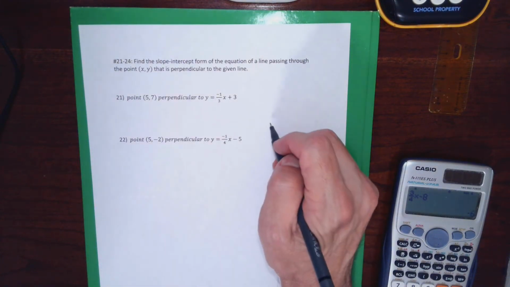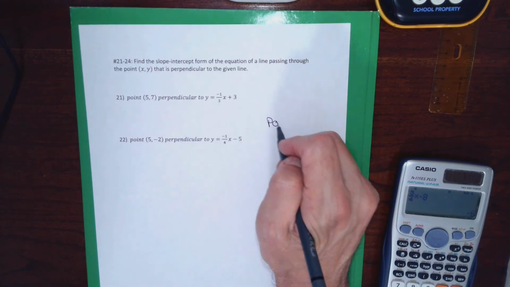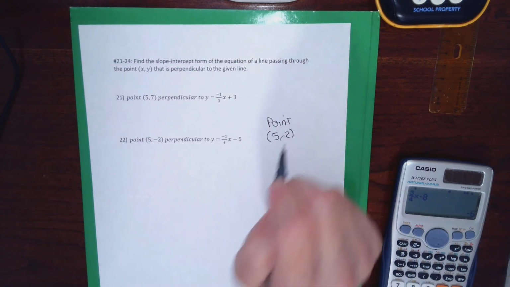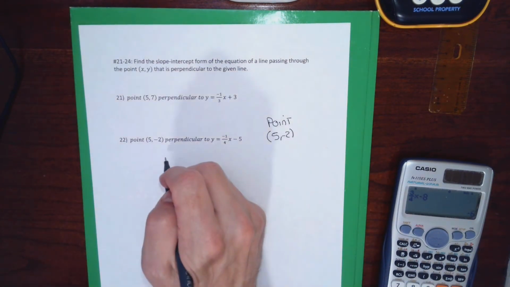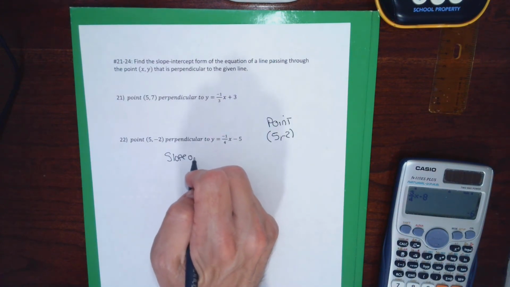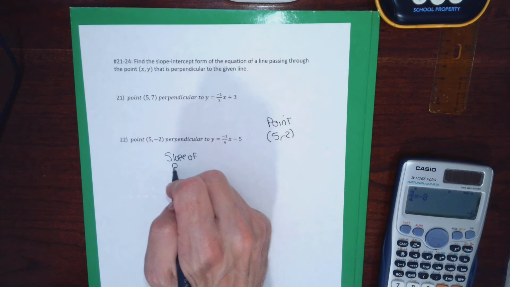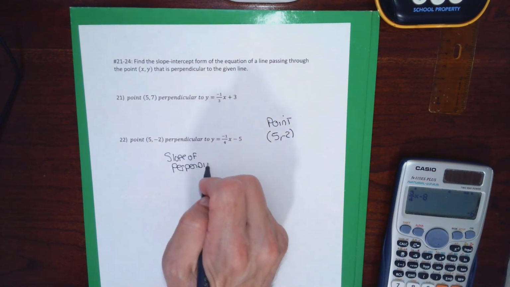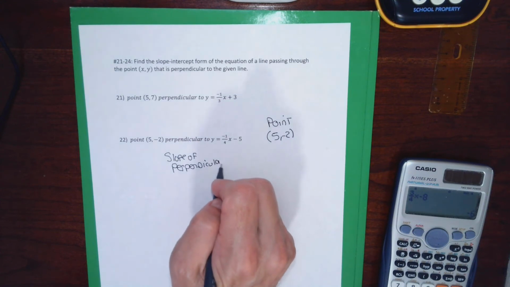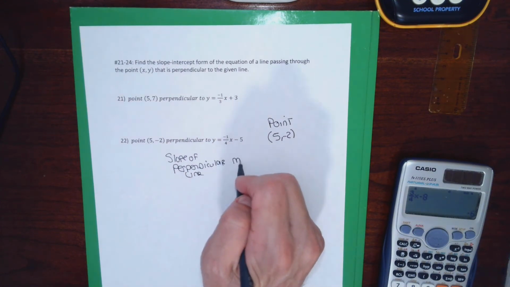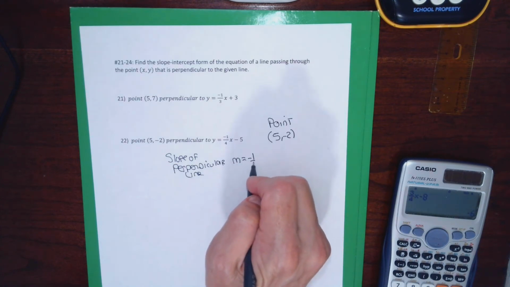Immediately, well, I know my point, that's a freebie, that's no work whatsoever, that's given to me. I also know the slope of the perpendicular line. The slope of the line perpendicular to mine is the number in front of the x in the equation that's given to me. So the slope of the line that's perpendicular to the one that I'm going to find is -1/4.